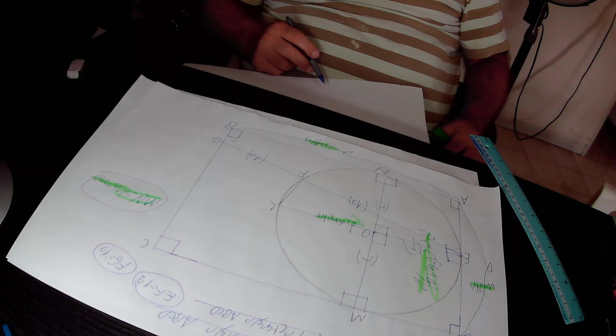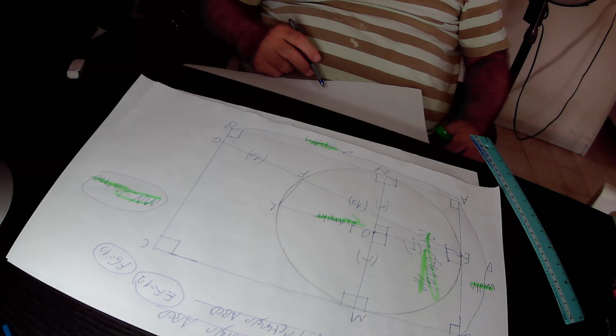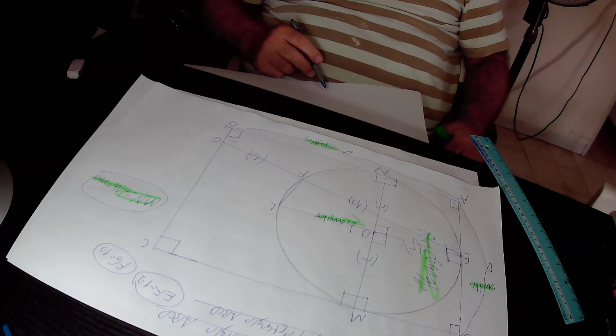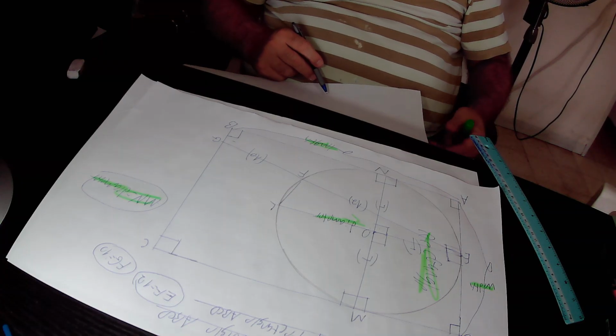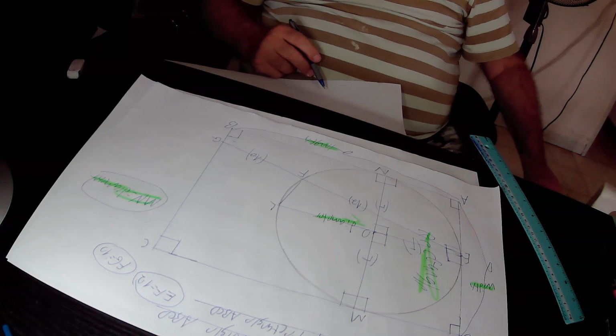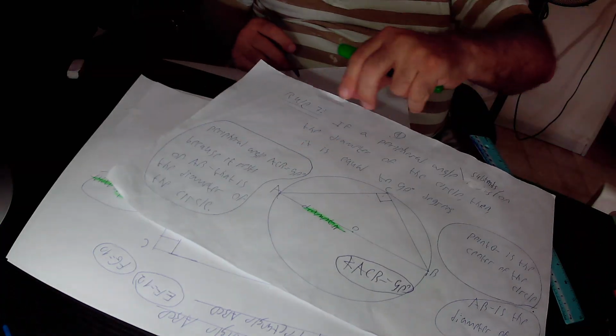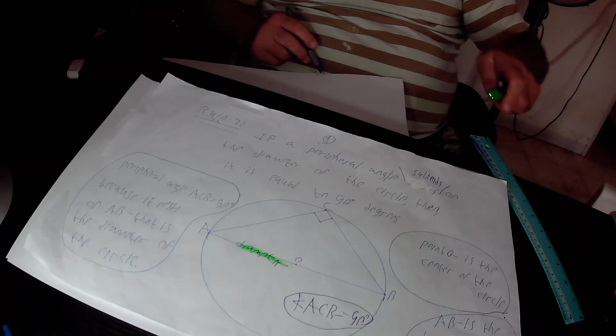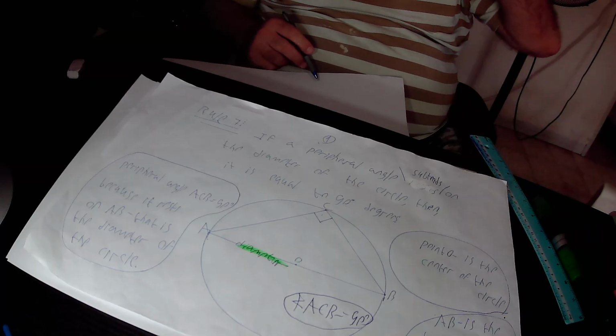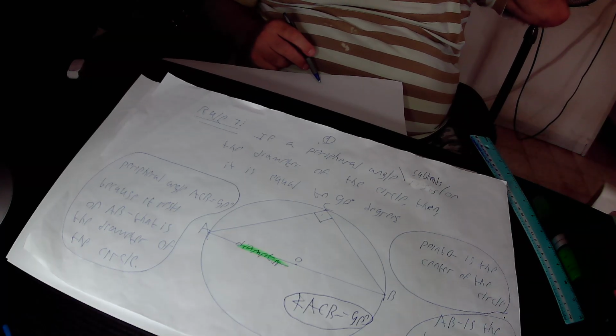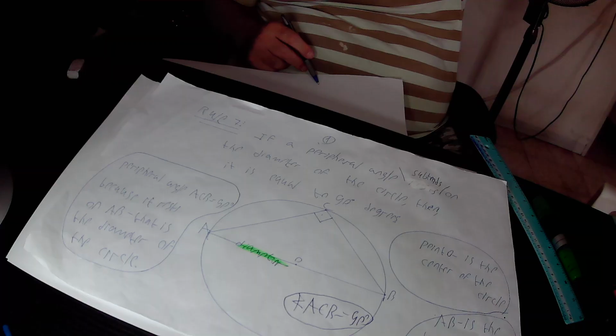We know that any peripheral angle that subtends on the diameter of the circle must be equal to 90 degrees in its size, according to rule 7. So I put quickly on rule 7. According to rule 7, if a peripheral angle subtends on the diameter of the circle, then it is equal to 90 degrees in its size.